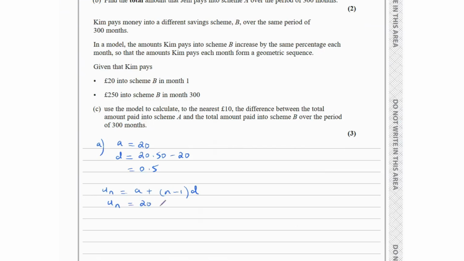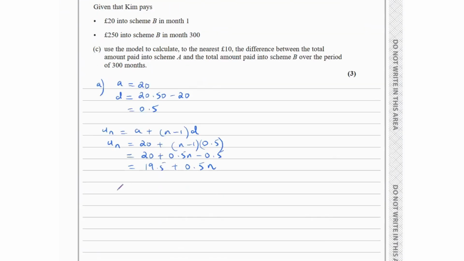So that's 20 plus (n minus 1) times 0.5, which simplifies to 20 plus 0.5n minus 0.5, which is 19.5 plus 0.5n. You have to find the 100th term. That equals 69.5. That's your answer.